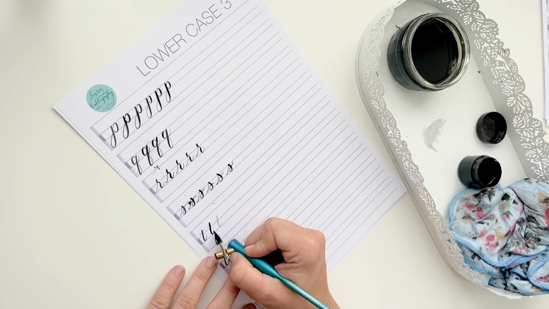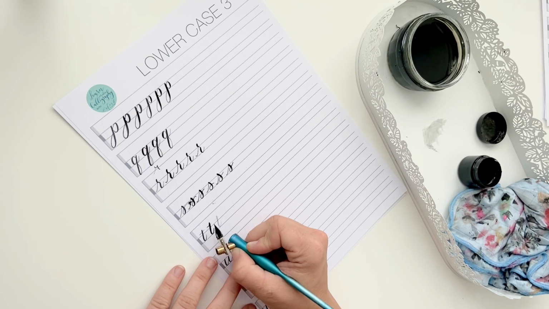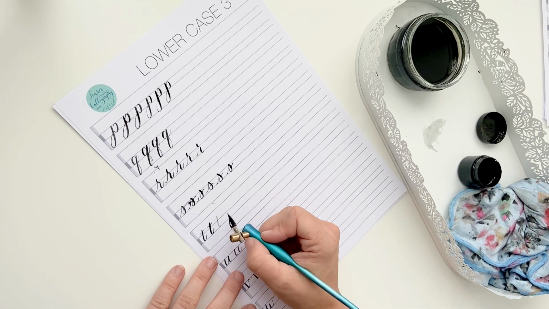T is pretty simple, it's a bit like the I, but remember to lift off when you're crossing the T.